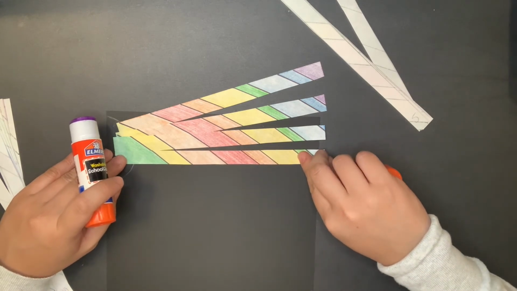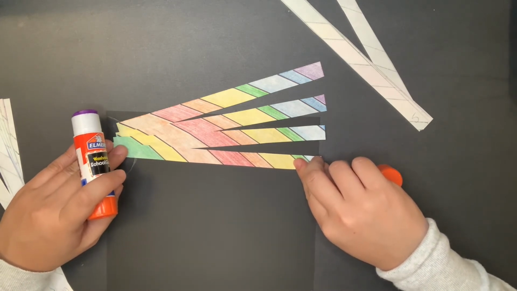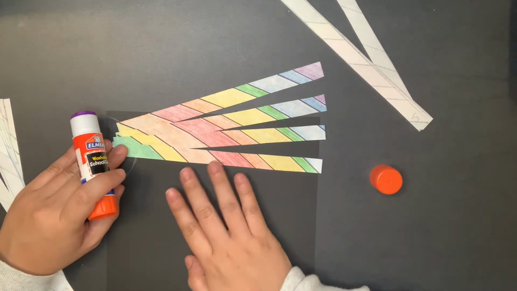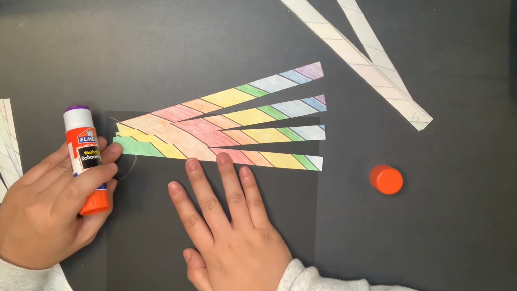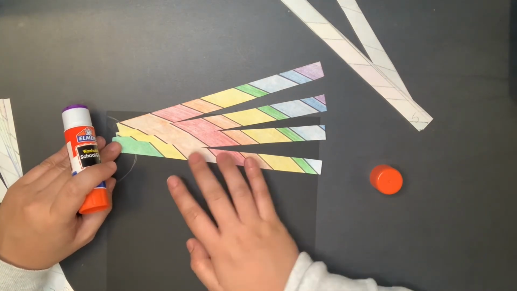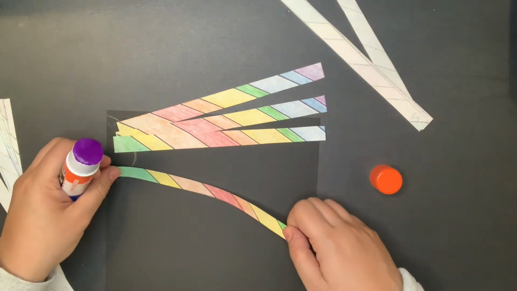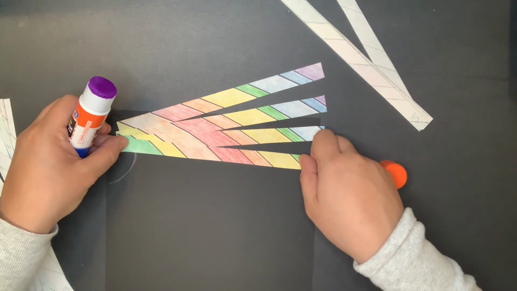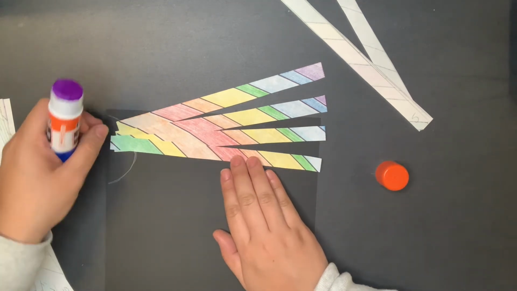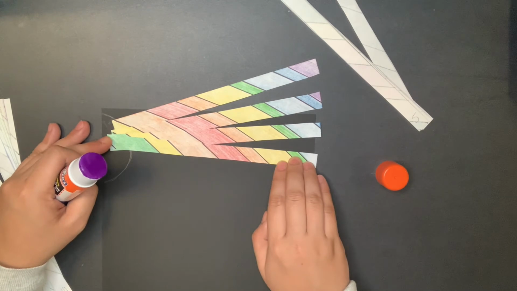You may notice I have a drawn curved line marking on my cardstock. I drew this to remind myself to make these strips of paper curve and fan out. It's okay if the strips of paper go off of the page. Take your time. Glue everything down as best as you can.